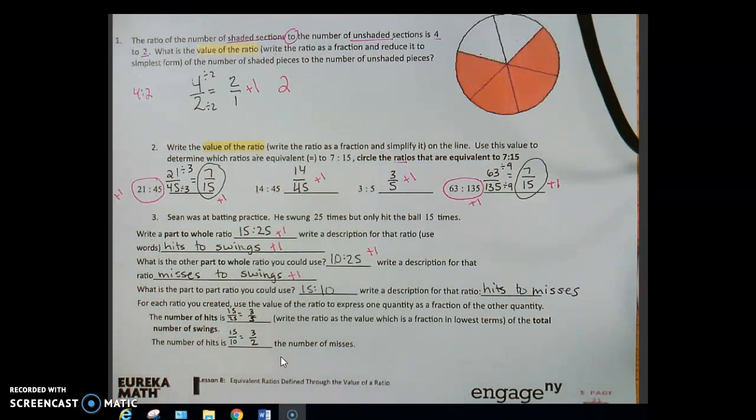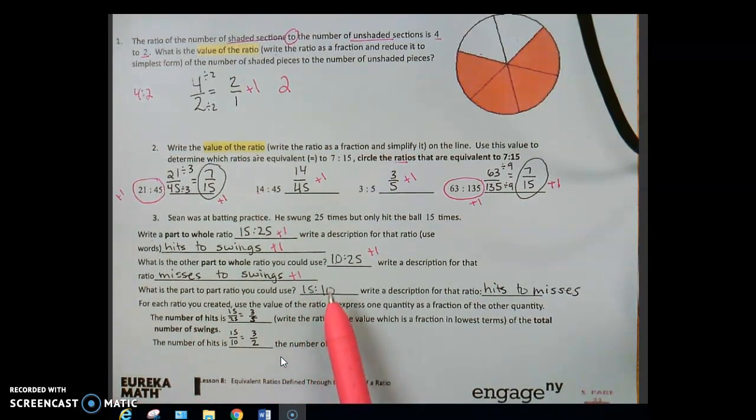Something about misses and swings is what I'm looking for there. And then it says, what is the part-to-part ratio you could use? If you take his swings and break them into the 2 different parts, it is hits to misses, or you could have done misses to hits. So either one of those.